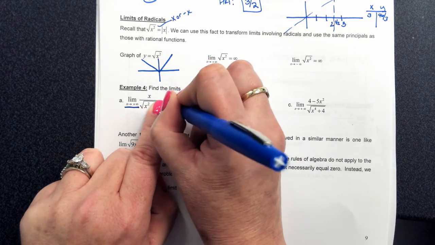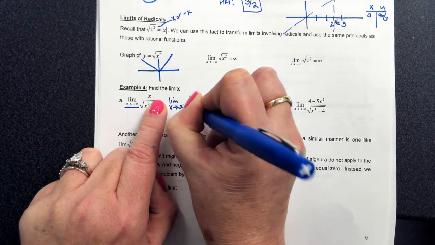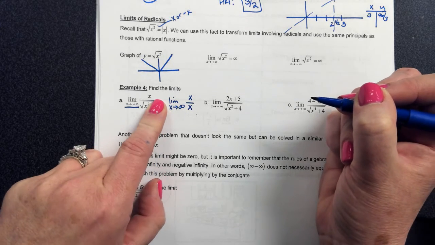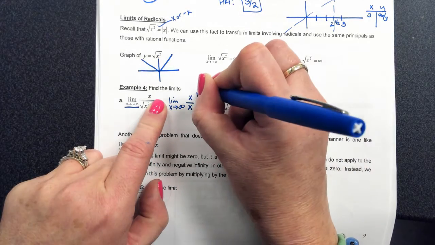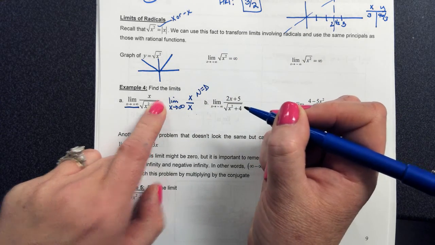Positive x. So really what I want to look at is the limit as x approaches infinity of x over x. Tell me about the degree of the numerator when you compare it with the degree of the denominator. They're what? They're equal. So what's the limit as x approaches infinity of x over x going to be? 1.